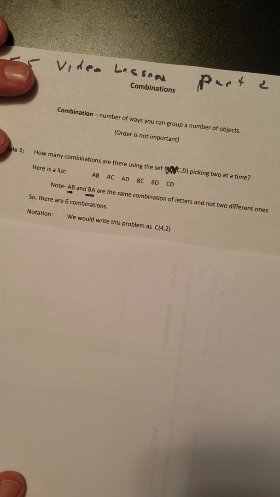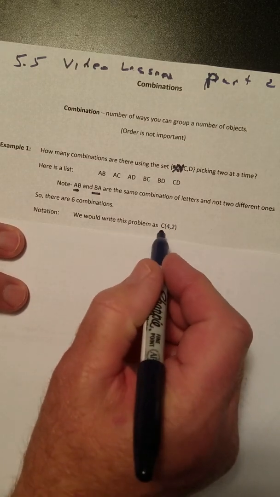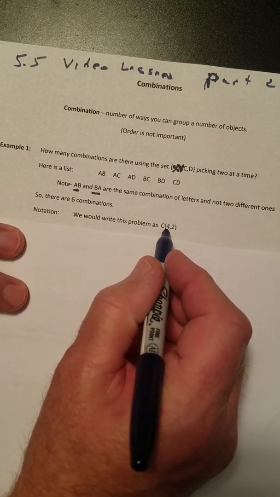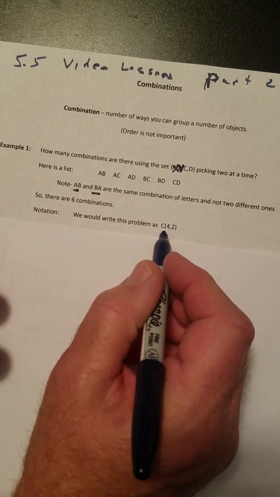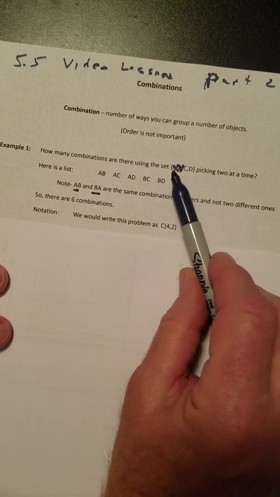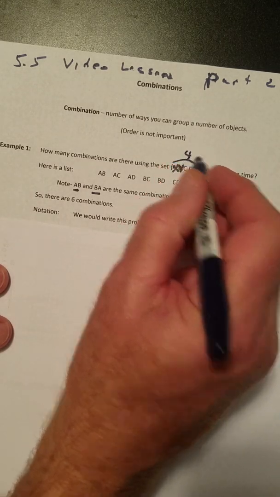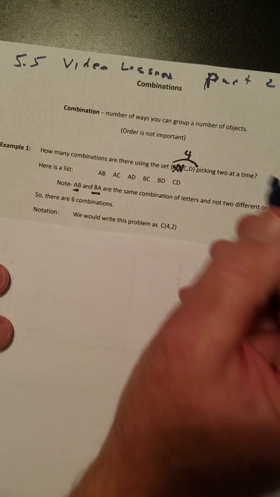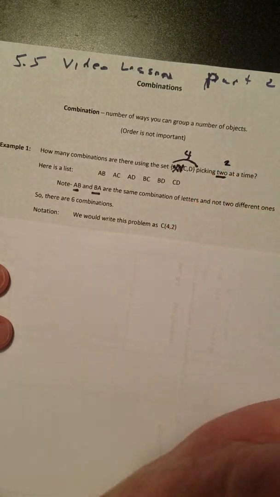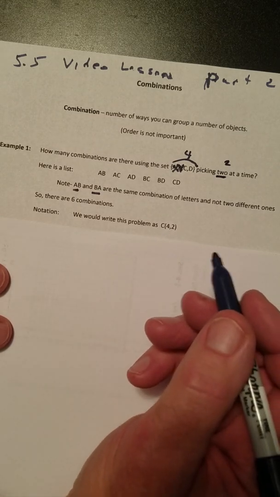Okay, so here's a little combination notation here. A combination of 4 picking 2. This is just like what we did with permutations. A combination of 4 picking 2. That's what I did up here. I started out with 4 letters, but I'm picking 2 at a time. That's a combination of 4 picking 2, and that's exactly how you say it.